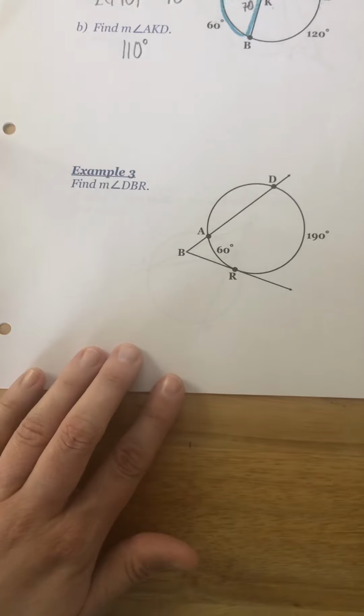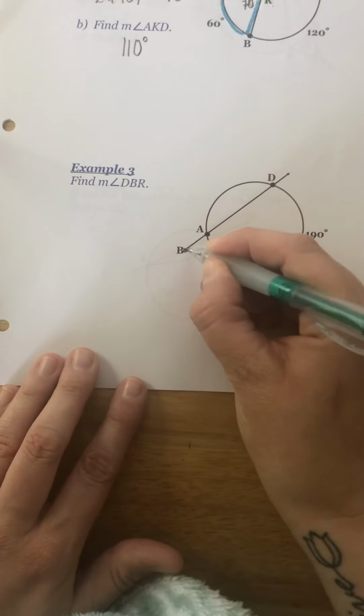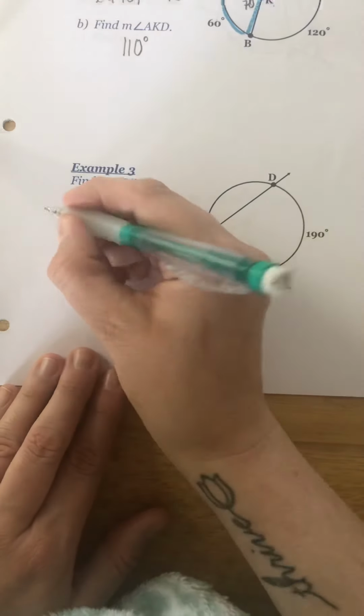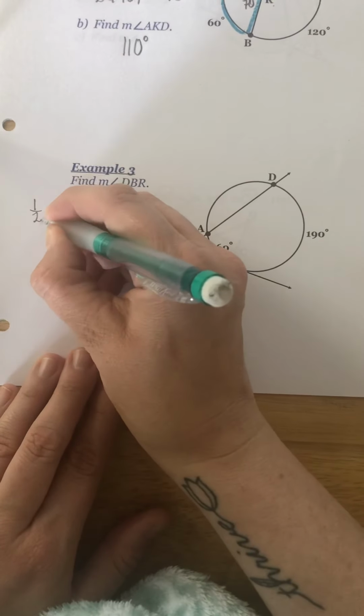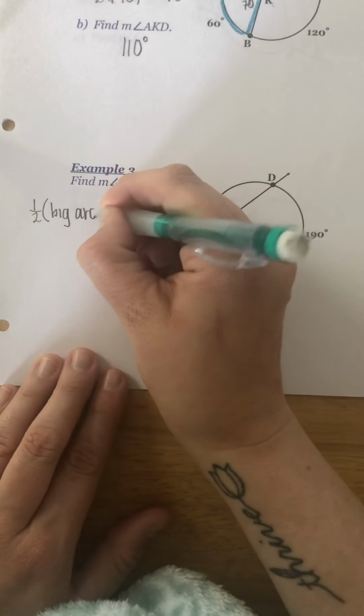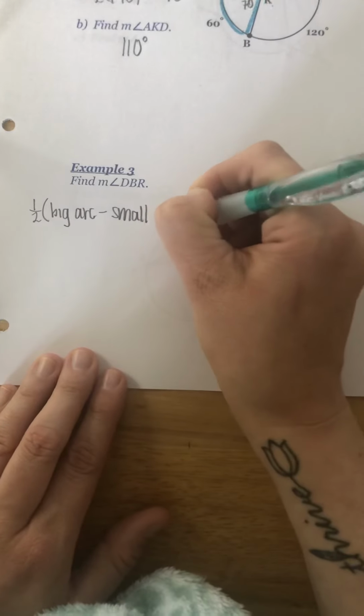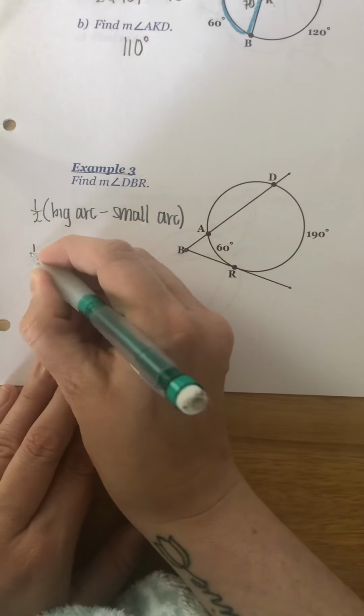All right, example 3. Where is the vertex? Vertex is right here. It's occurring outside of the circle. Remember, this is where you're going to do 1/2 of the big arc minus the small arc. All right, well, let's go back to our picture.